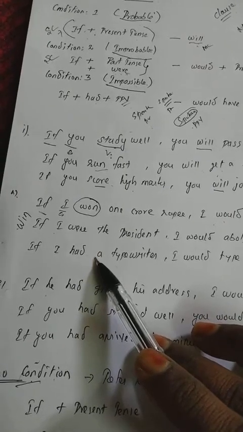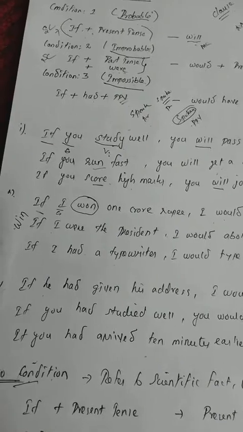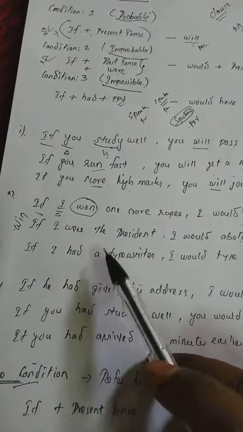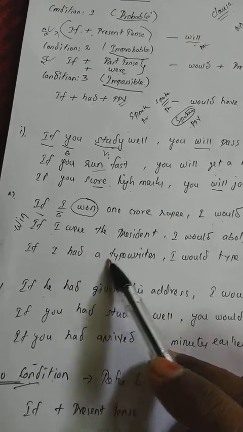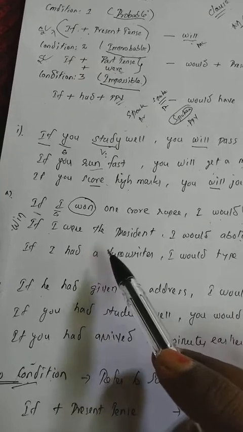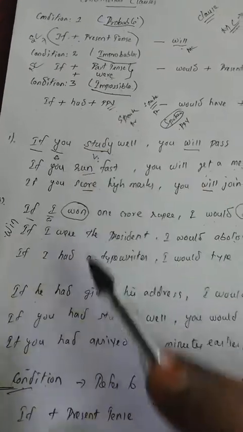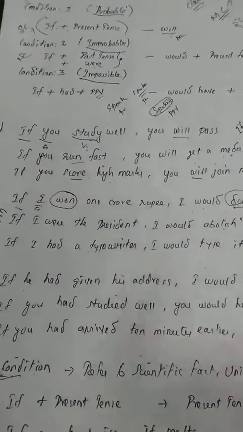In the exam also, one time in public they have made a mistake over here, right? So you have to be very careful. If I had, they'll confuse you by giving such kind of sentence, right? If I had means it is in the second type. If any given verb is there in the PPV, then it comes under the third type. Until then it is second type. If I had a typewriter, I wouldn't type it, right?